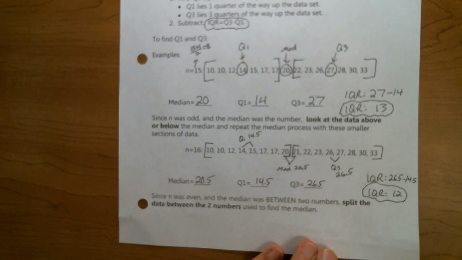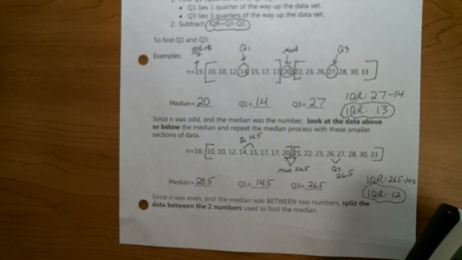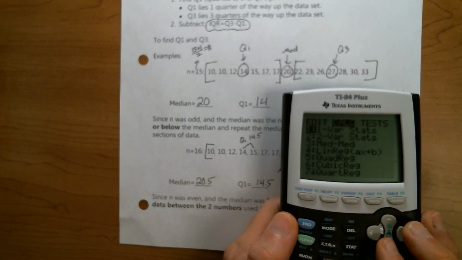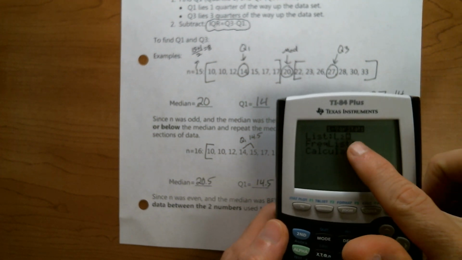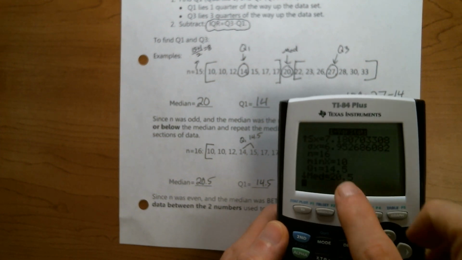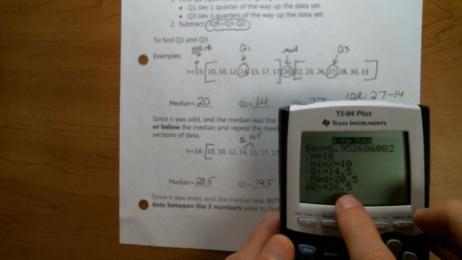It's just one of those things that, do you really want to try to have to remember that? And during a test, are you sure you're not going to goof it up, when you can just put it into your calculator, go to stat calc, one variable stats. This time I put the data in L2, so I'm just switching that over to L2. And again, it's going to give you those answers. There's 14.5, there's 20.5, 26.5.